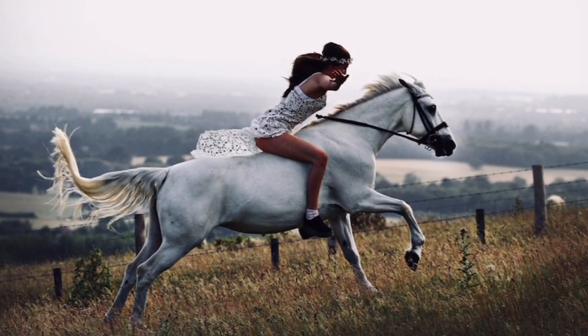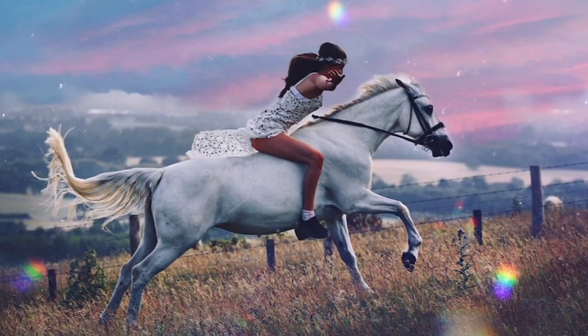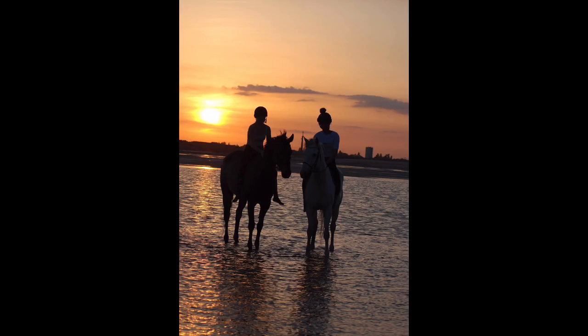So now, reassessing the final product, here is the photo we started with, and here is the photo we finished on. For this last one, I'm actually going to show you how to edit photos, like sunset photos, on an iPhone without using any apps.